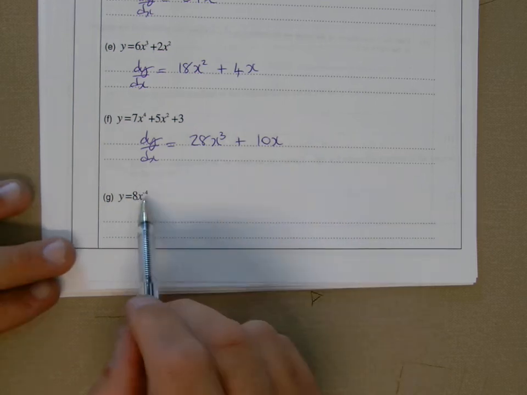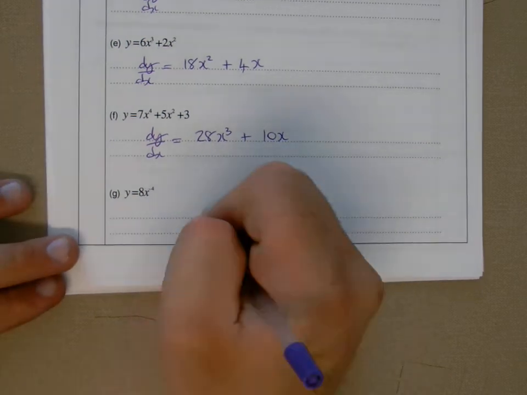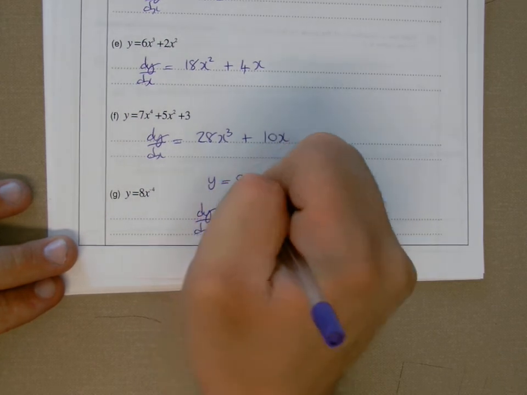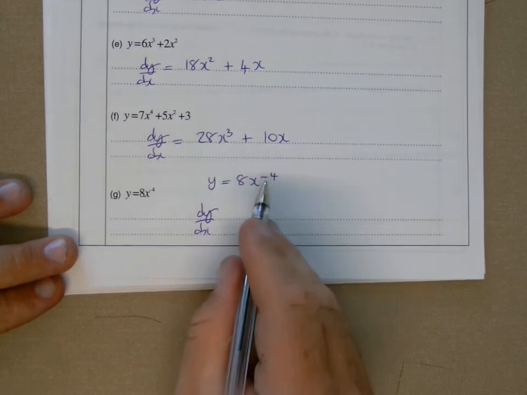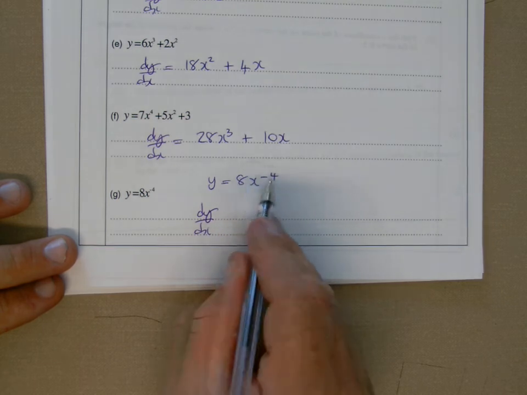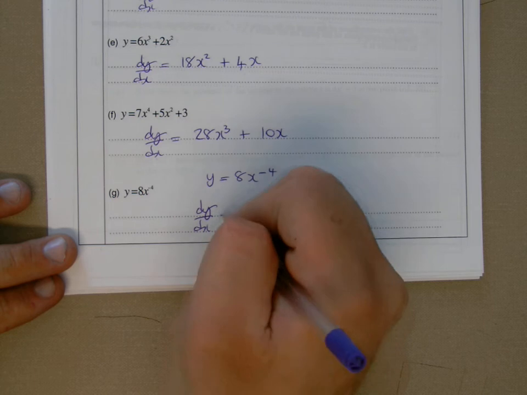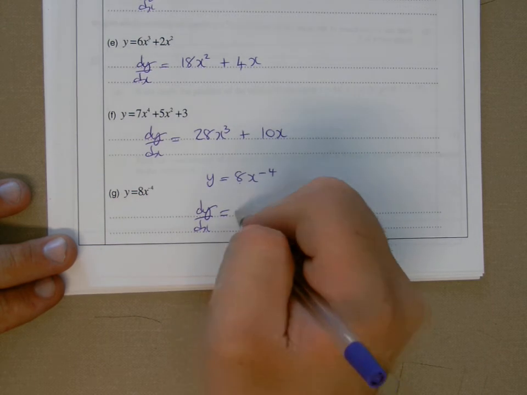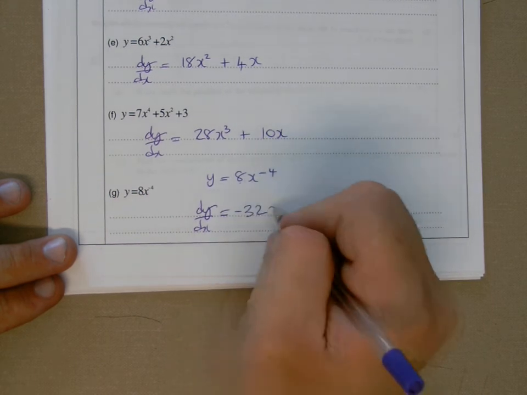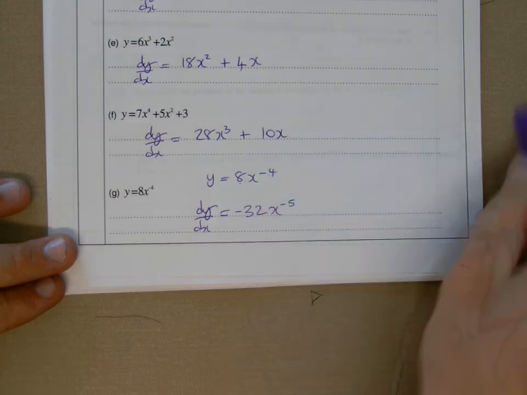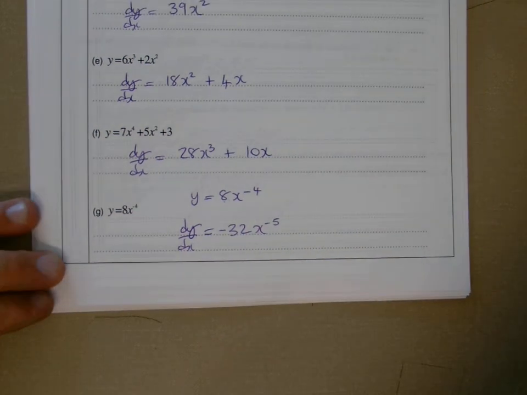This one then, notice here you've got a negative power. So when I do dy/dx, 4y equals 8x to the minus 4, the same rule applies. You bring the power down. It happens to be negative, so you bring minus 4 down. So minus 4 times 8 is minus 32, and then x, and reduce that by 1, so you get minus 5. Okay. So moving on then to the h and i.